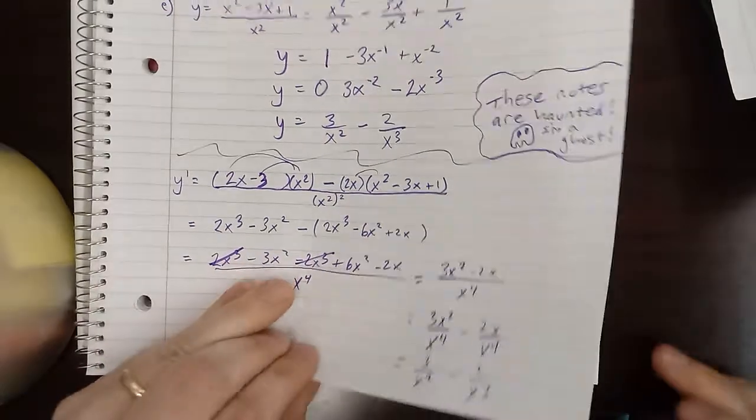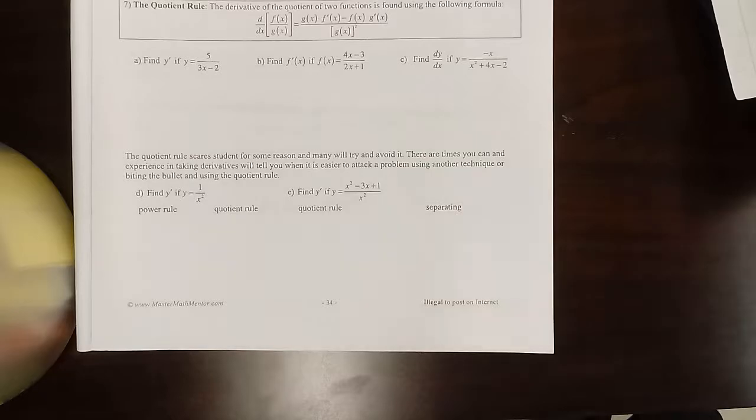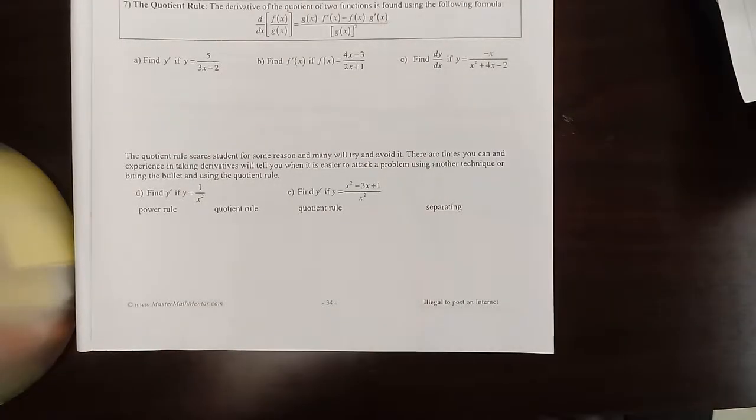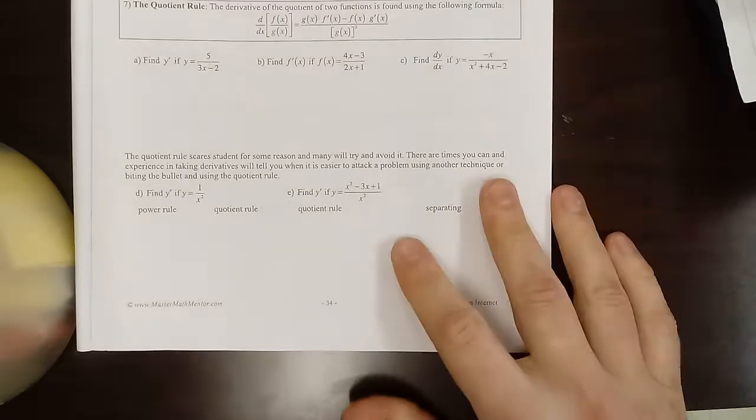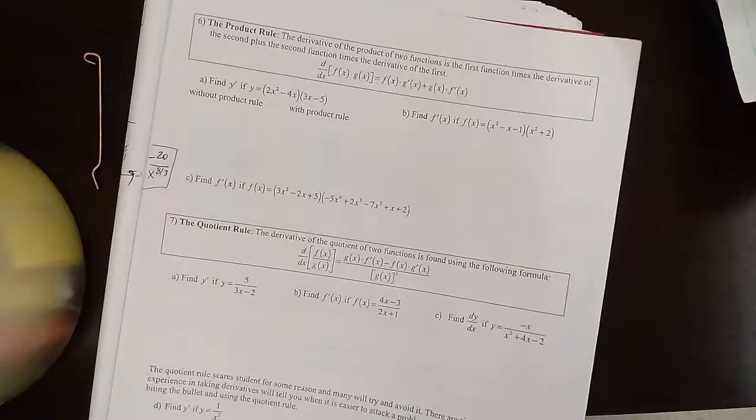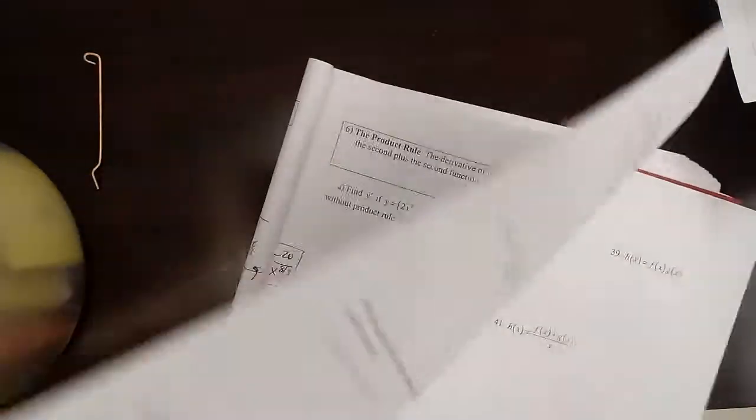So, okay, this doesn't completely finish the section, but this does get us through product and quotient rule, 2 of the biggest rules that we use in this class. So I hope it was helpful. This should get you up through question 27 in the homework.